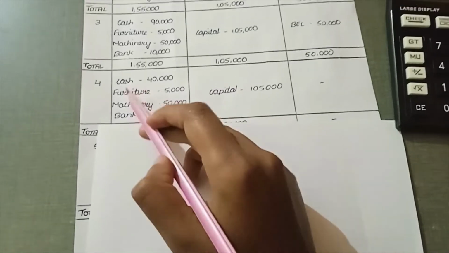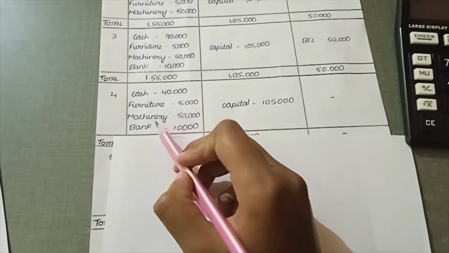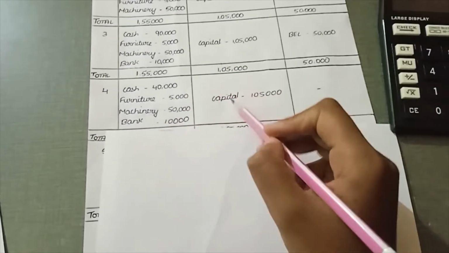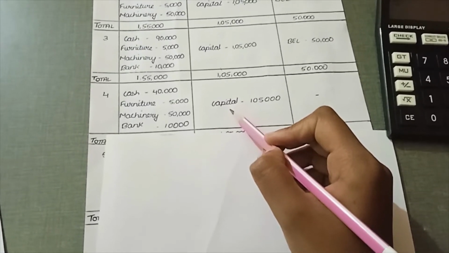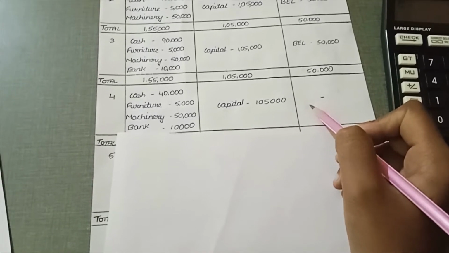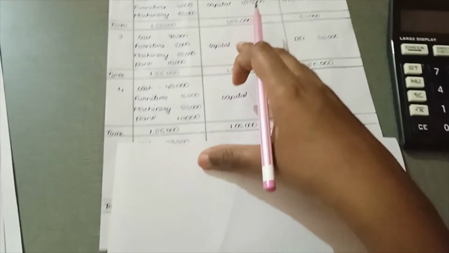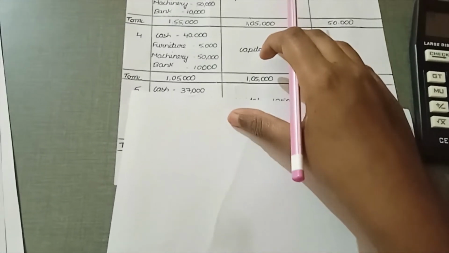If we see now, cash is 40,000, then furniture is 5,000, machinery is 50,000, bank account is having 10,000, capital, as I said, is always 1,05,000. Then we have paid the liabilities, so if there is no other liability, it is considered as zero. If we add both also, we will be getting 1,05,000.